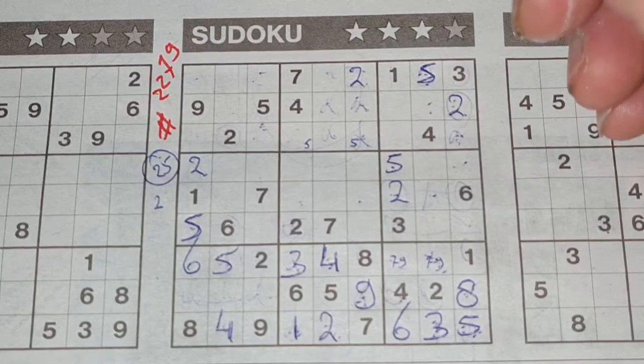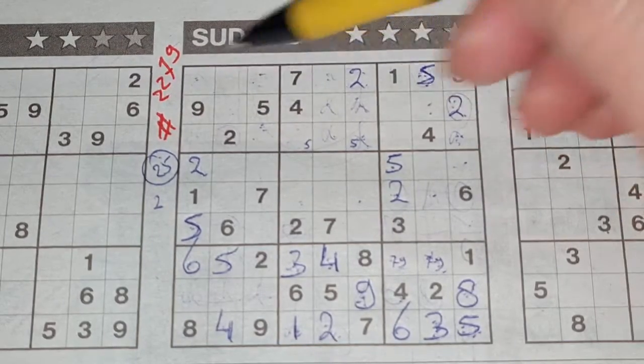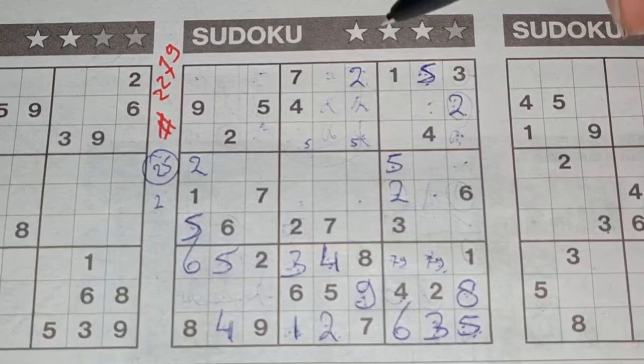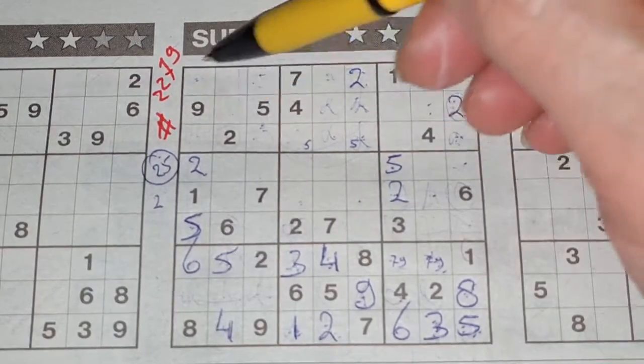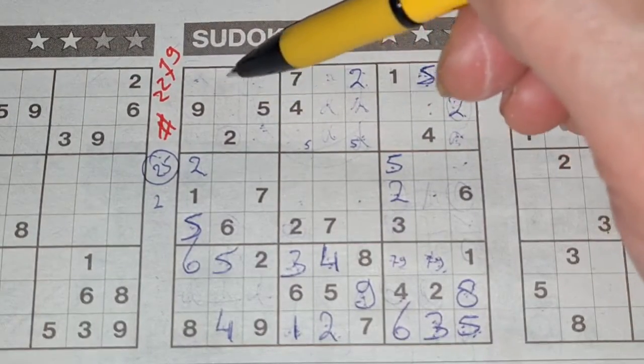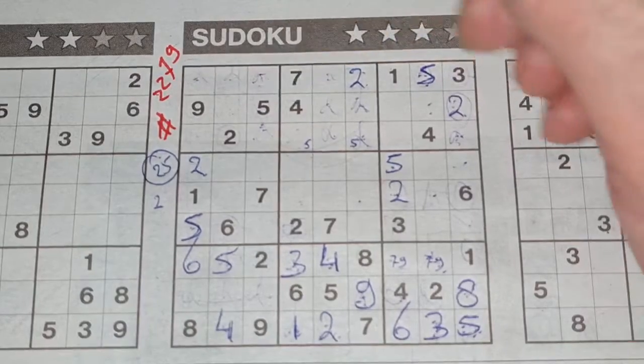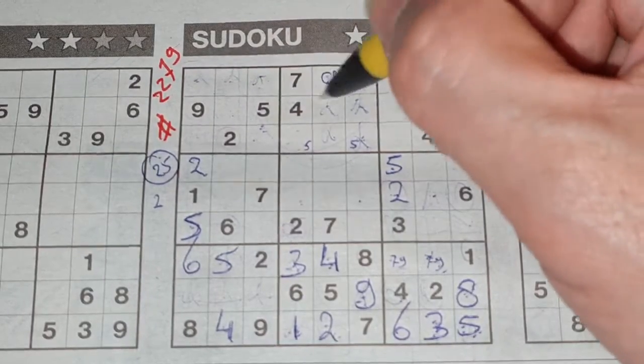And then 4 missing numbers in the first row. One of the missing numbers is 9. We see here 9 in this big square, so no 9s in those 3 boxes. 1 box left for the 9 should be here.